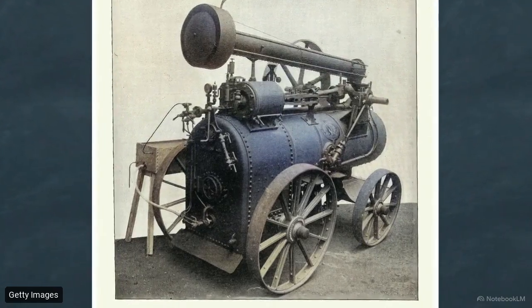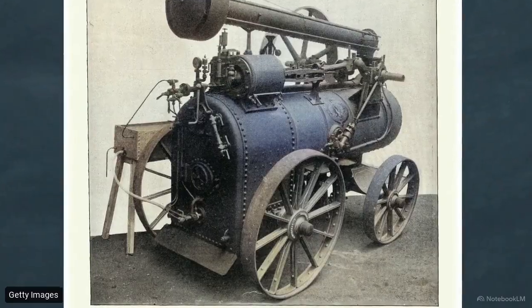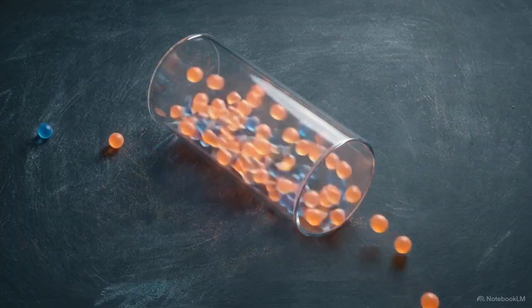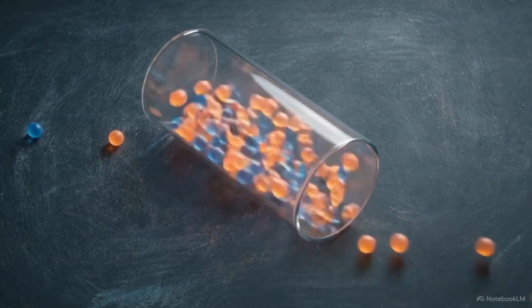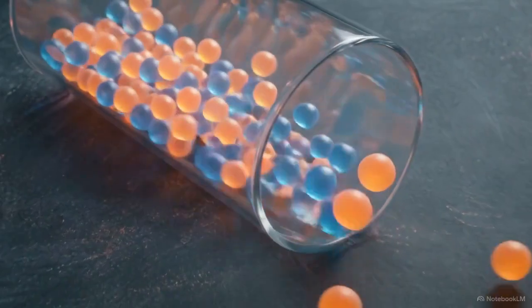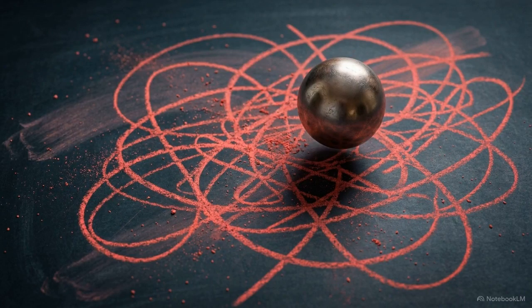Converting the intense heat of combustion into the controlled movement of iron and steel was the primary challenge of the industrial era. On a microscopic level, that heat is purely chaotic. A gas trapped in a cylinder consists of billions of molecules ricocheting at high speeds, making it impossible to calculate the individual kinetic energy or trajectory of every single particle.